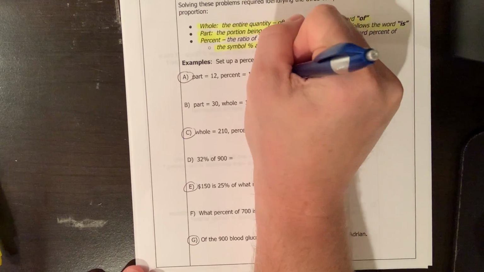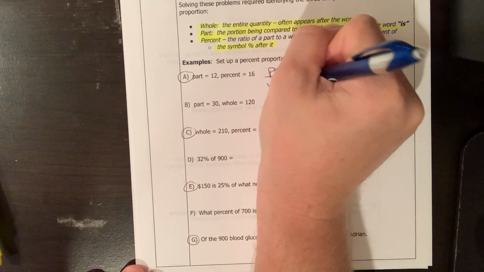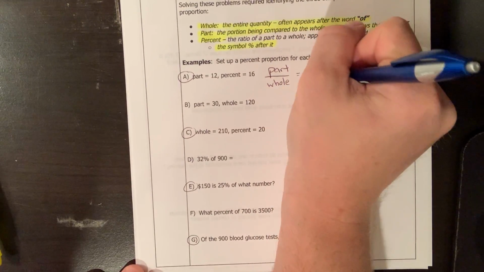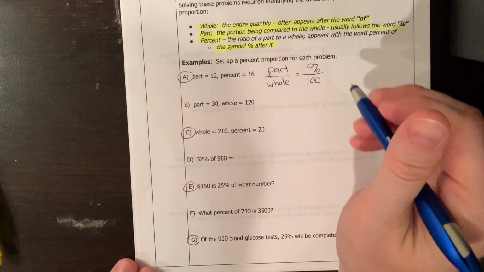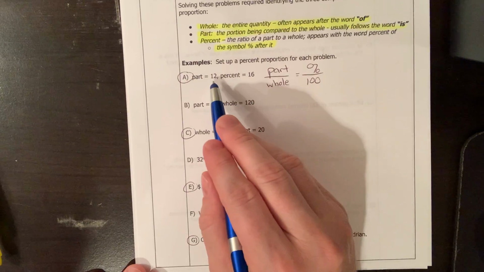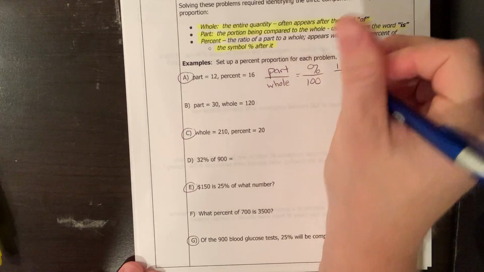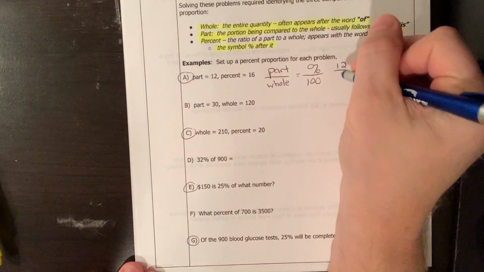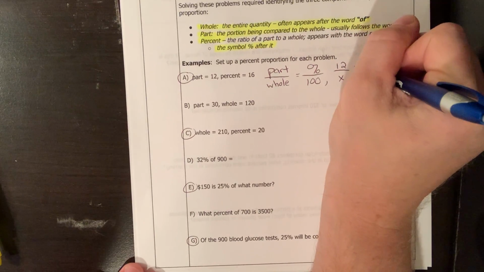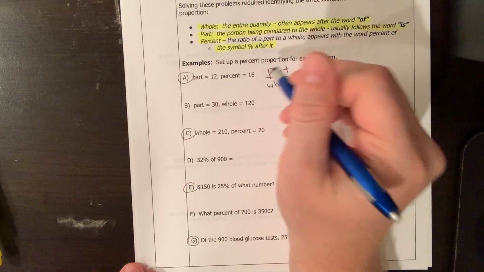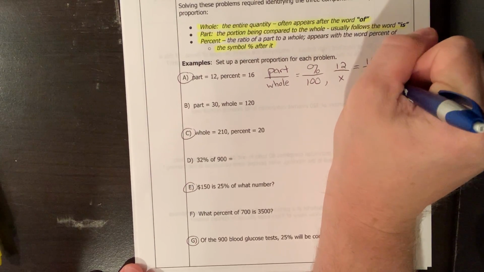So I'm going to write my percent proportion, part over the whole, equals the percent number over 100. 100 always is under the percent number, always. So 100 is going to be in every single one of your proportions. So the part is going to be 12. They give us the part is 12. So when I'm setting my proportion, it's going to be 12 over, well, they don't give us the whole. So the whole is going to be our x. So that's going to be our unknown. That's what we're trying to find. The percent is 16, so that goes where the percent number goes, and the percent number always goes over 100.